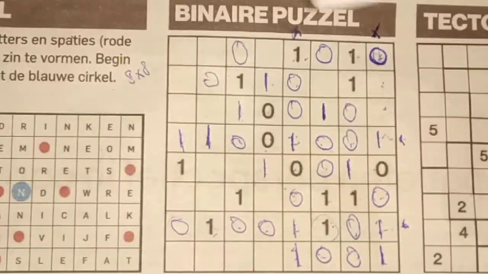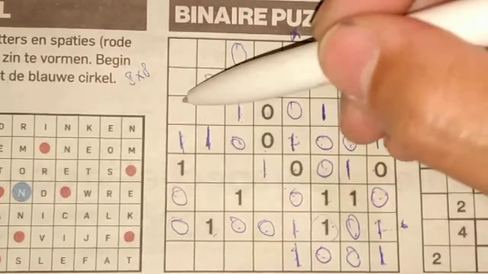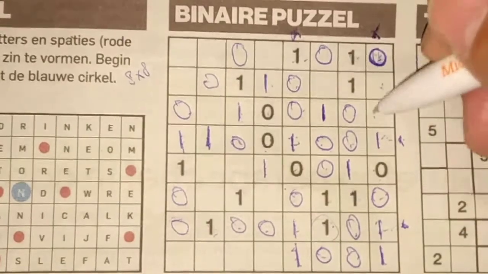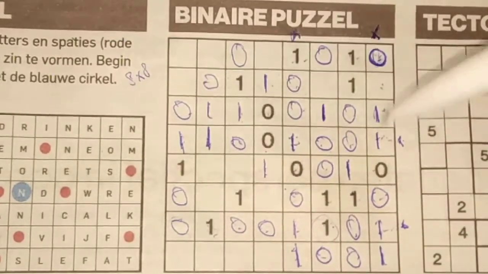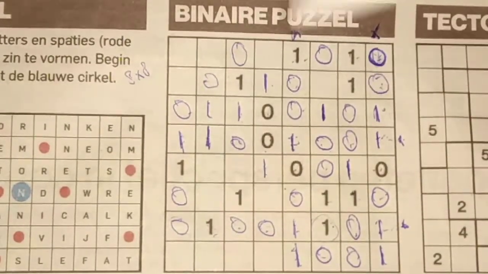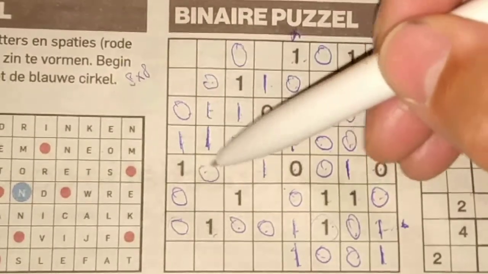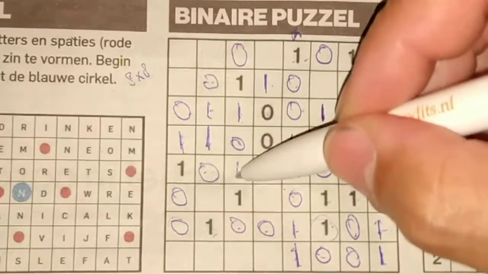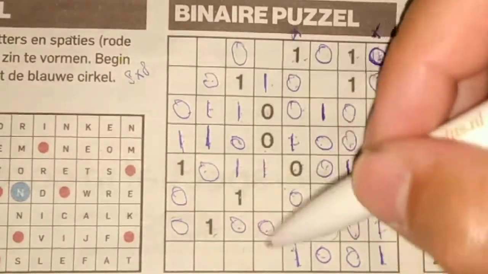Alright. Double 1 here and O, then O. We have 4 O's now, so the rest are 1's. Double 1 here and O, then O. Double 1 here and O, then O. 1 2 3 4, 4 O's, so the rest are 1's. 4 1's, the rest are O's.